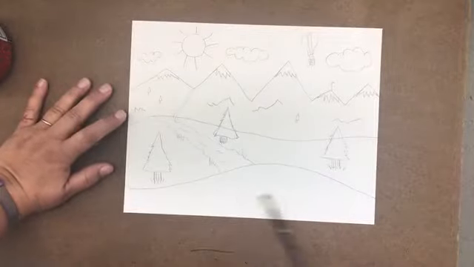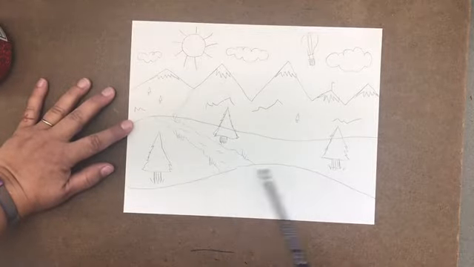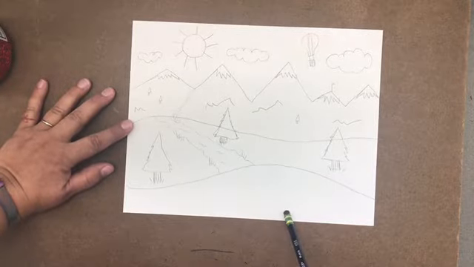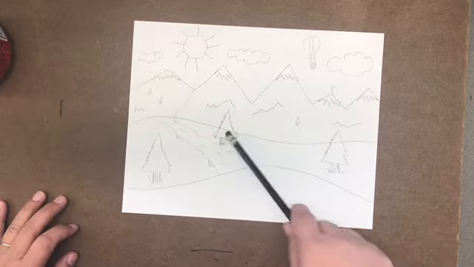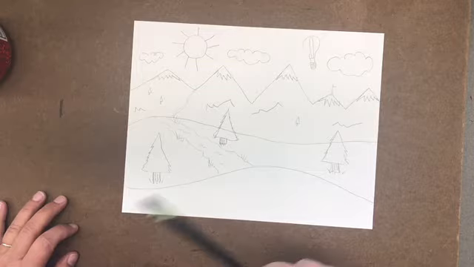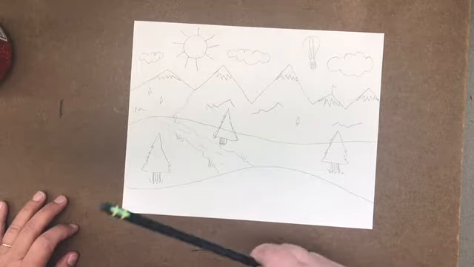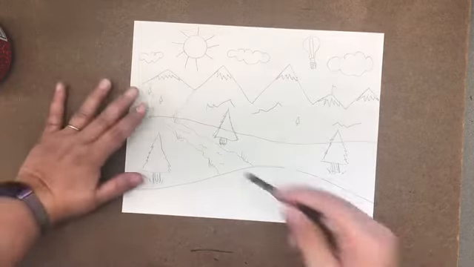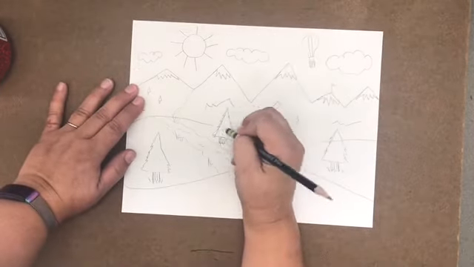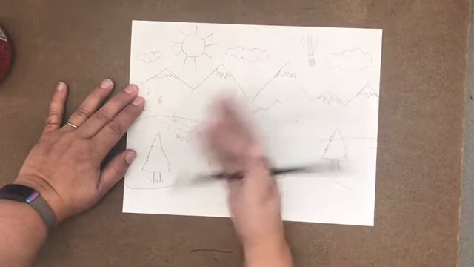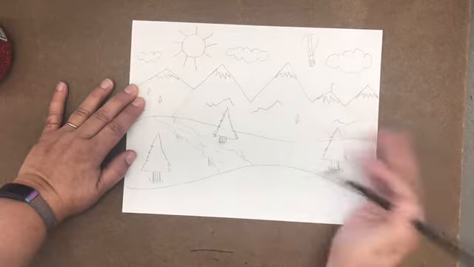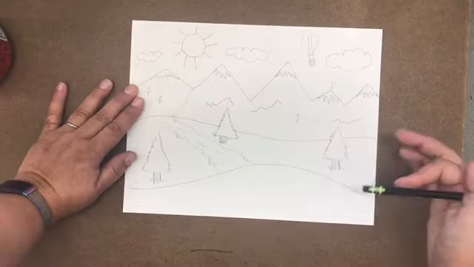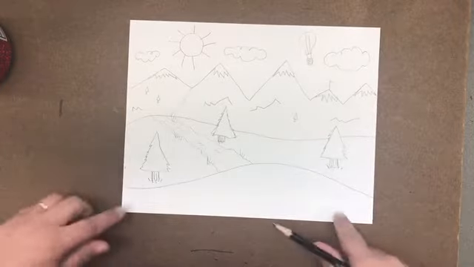Okay, I did my middle ground, and one thing I wanted to show you in the middle ground is that sometimes when you're doing a landscape drawing, you have some overlapping, and I always say to the students, if you have overlapping, you have erasing, because you need to erase the things that are hidden. So that line is hidden, and so is this one. So I gotta make sure I erase those. That's why pencil is good for a project like this to start with, because you will have some erasing.